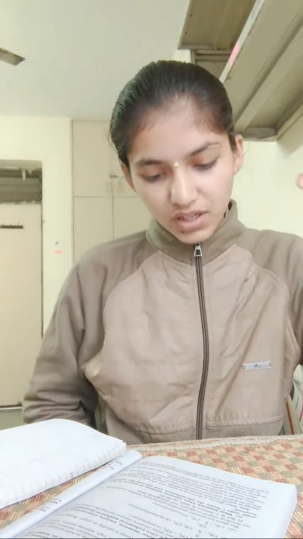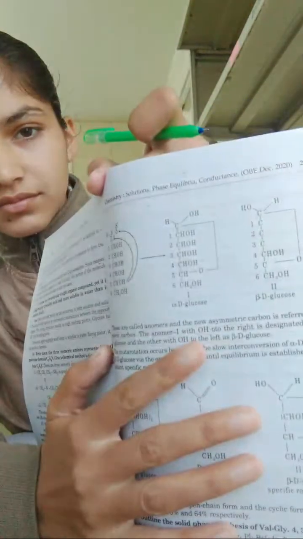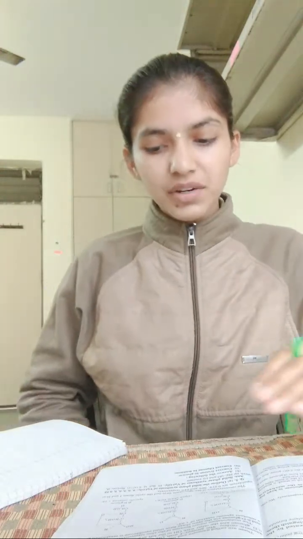In this process, the first carbon becomes asymmetric, giving two isomers which differ only in the configuration of the asymmetric carbon. These are called anomers, and the new asymmetric carbon is referred to as the anomeric carbon.